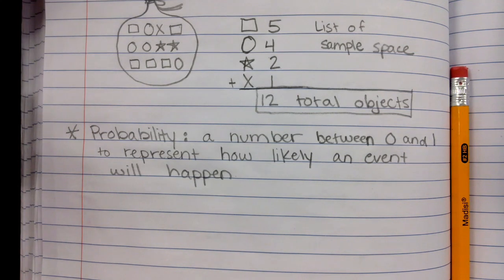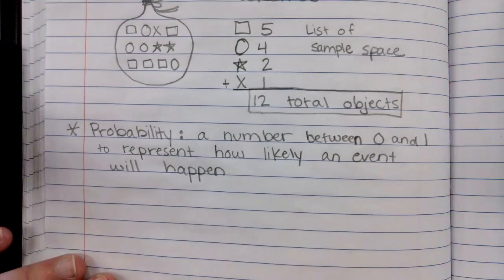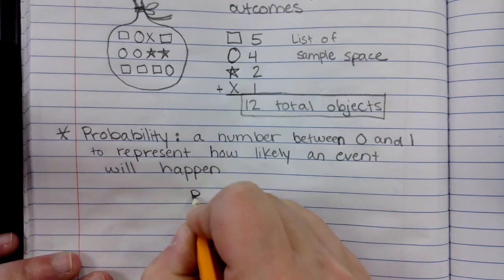We use a capital P, and in parentheses we're going to say our event, so we would say A in this case. That A is just a standard, we don't know what it is. So we're going to say probability of A equals, and now this is going to be a fraction.